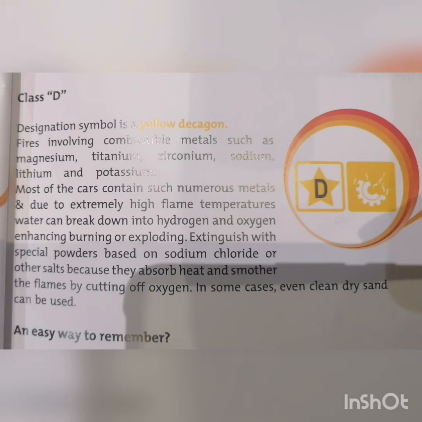Due to external heat or high flammable temperature, water can break down into hydrogen and oxygen and enhance burning or explode. Extinguishers with special powder based on sodium chloride or other salts are used because they absorb the heat and smother the flame by cutting off oxygen.